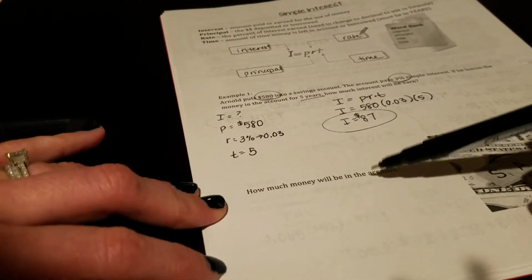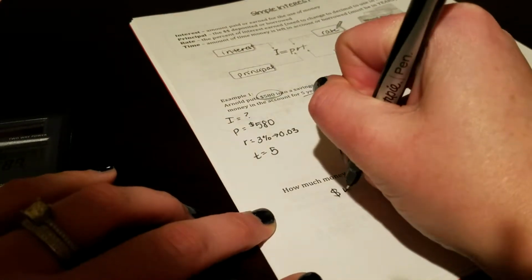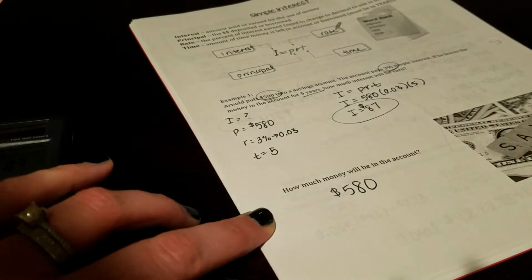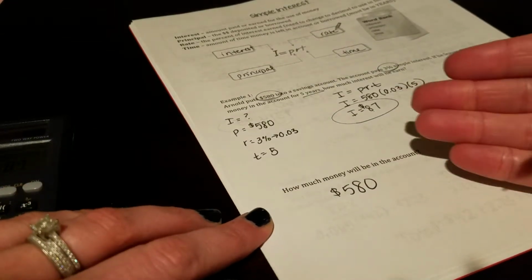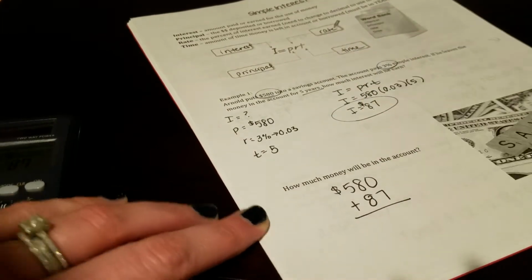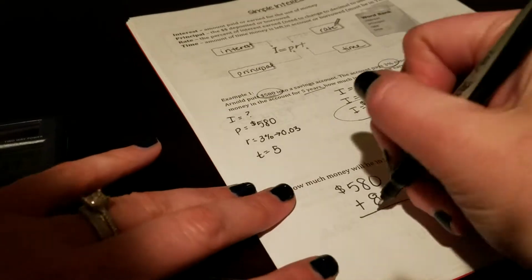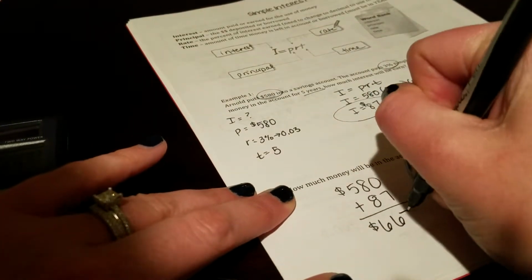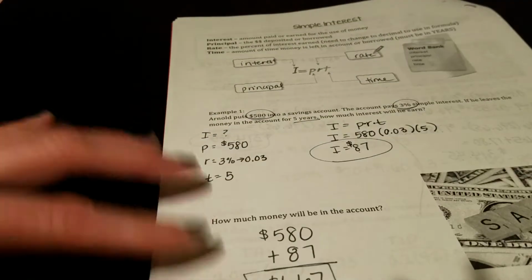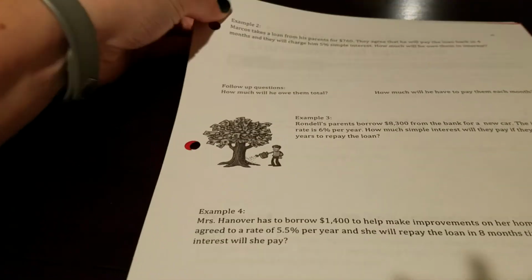The next question asks us how much money will be in the account. Well, he's starting the account with $580, and with simple interest, since he's saving it, we're going to add on the interest. So if we do that, we end up with a grand total in the account of $667 after his 5 years. Flip it over to the next example.